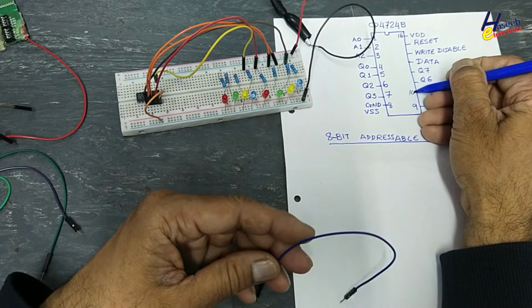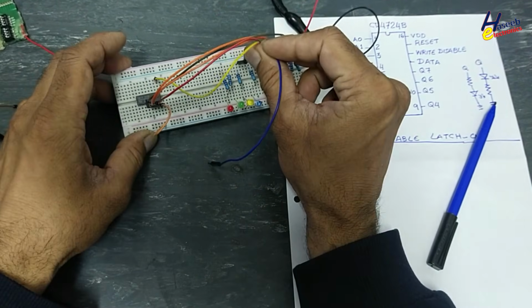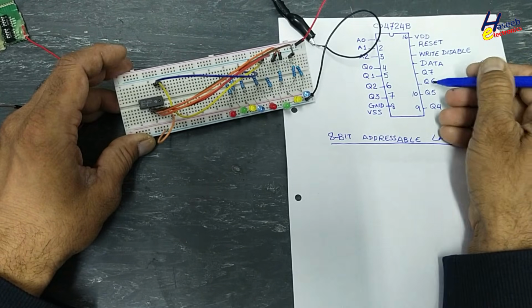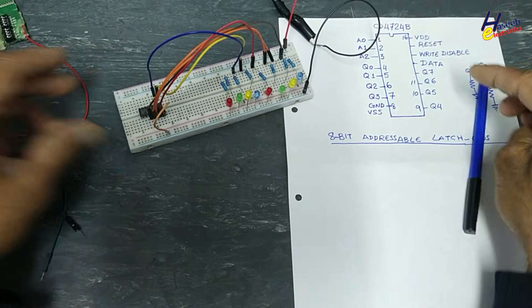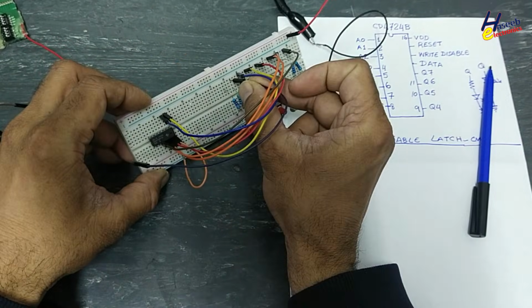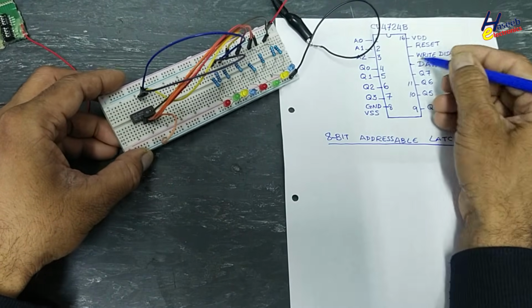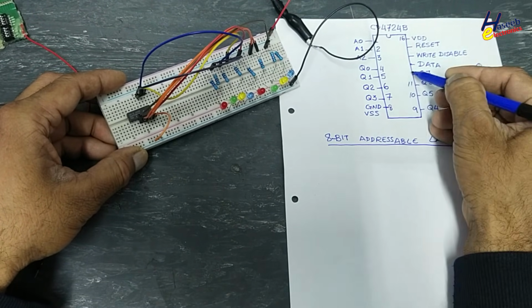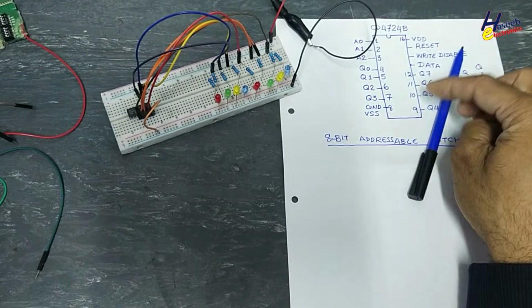Q5 from pin number 10, that is the 6th output. Q6, 7th output from pin number 11. Q7, that is the 8th output, from pin number 12.